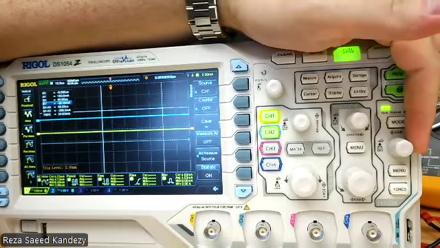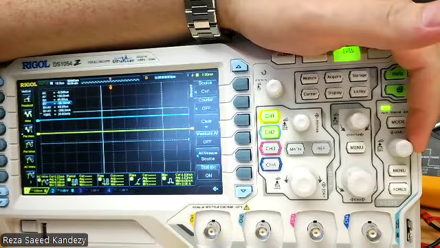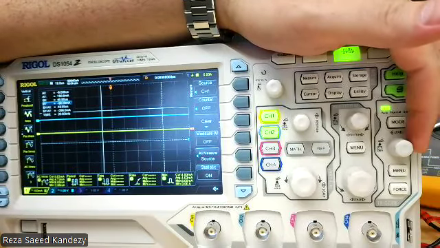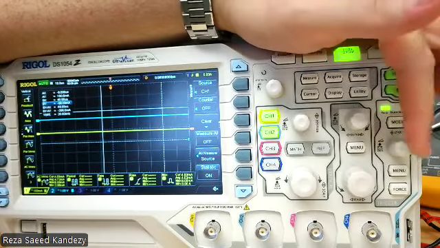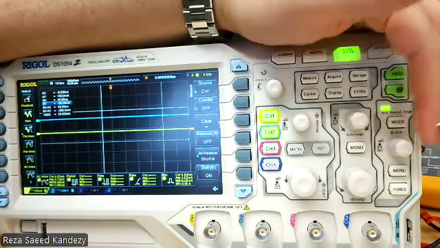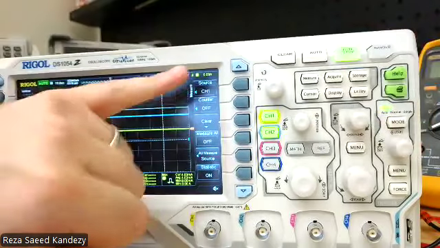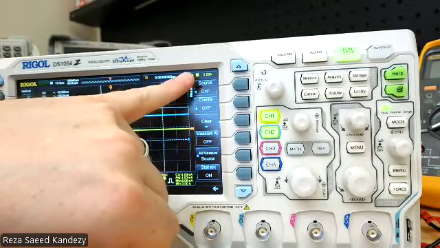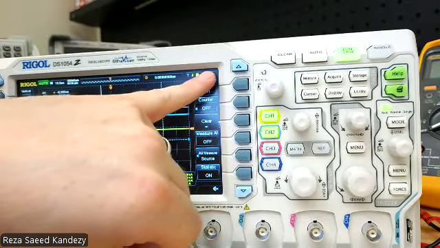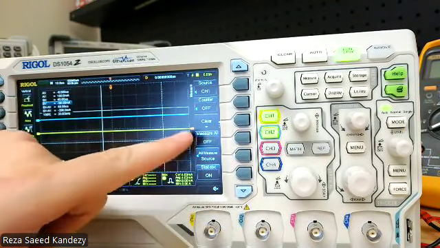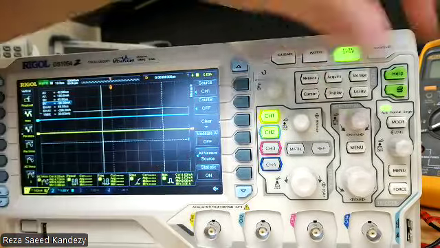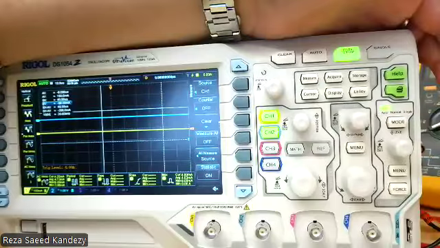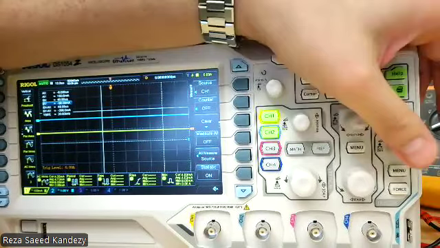For example, we said we are on an edge, and in edge trigger, it triggers when voltage exceeds a certain threshold or gets lower than a certain threshold. That threshold is adjusted by this level, and you can see the value here, on the top right of your screen. This is the trigger offset value. There is also a knob here that sets the trigger value. If you push that knob, it resets to 0.